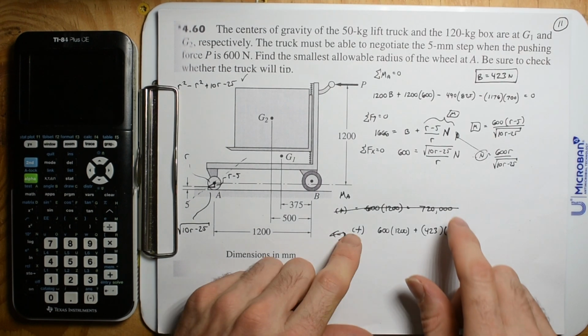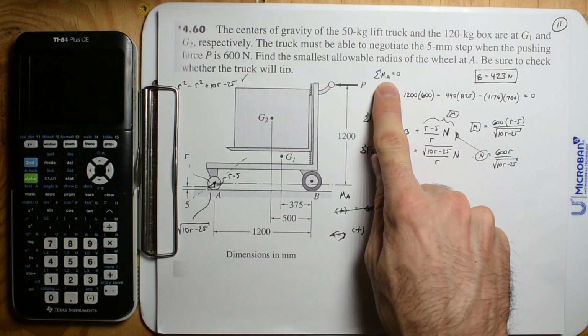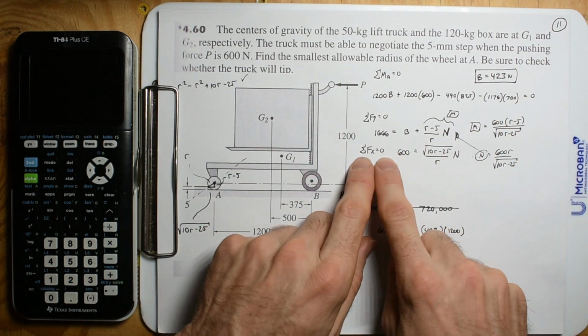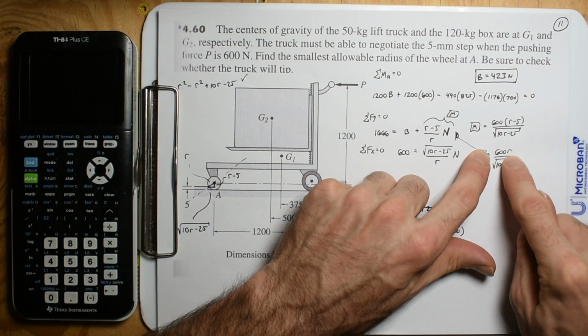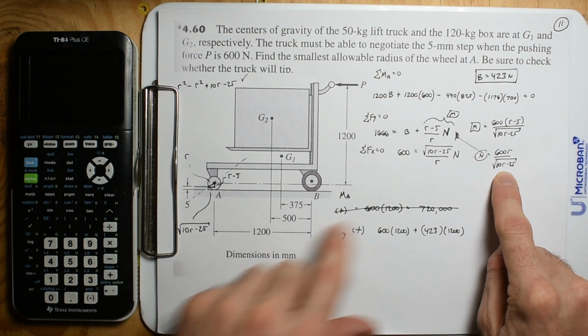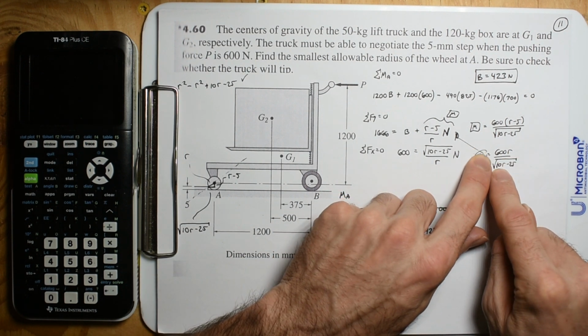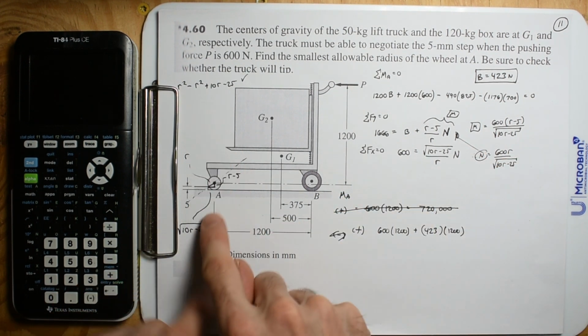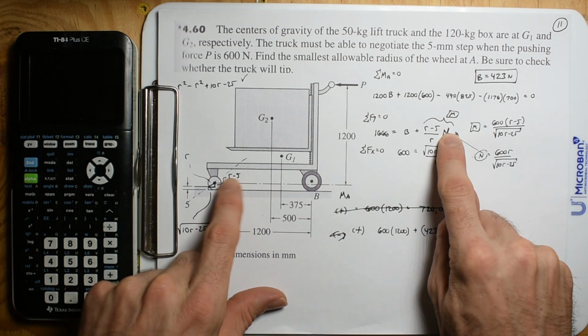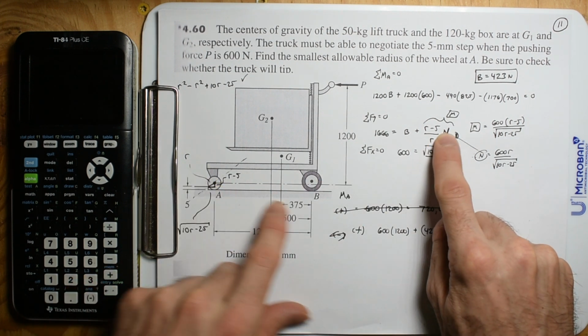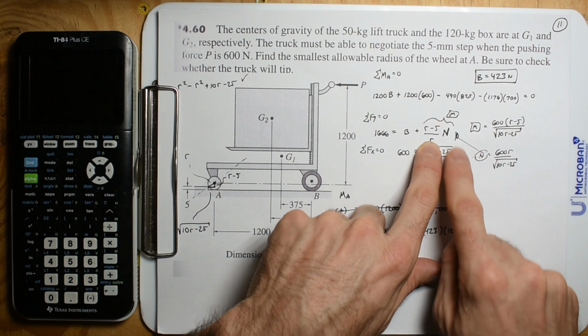Alright, sweet. So I'm summing the moments about A, I got B, I come down to sum of the forces, I get the normal force, but the normal force is still in terms of the radius, and I don't know the radius. Now I sum the forces in the y direction. We have that normal force, and we have r minus 5 divided by r. That's the percentage of the normal force in the vertical direction.